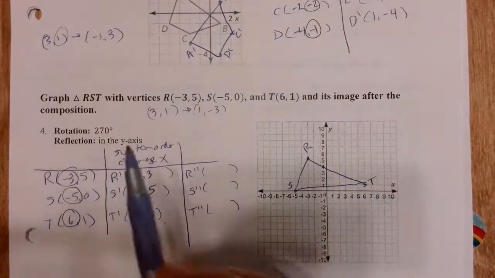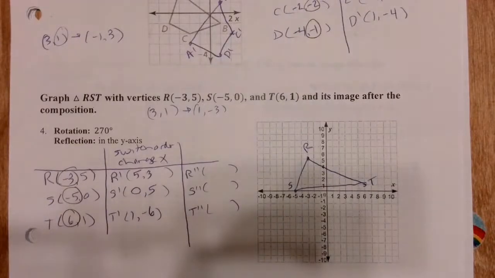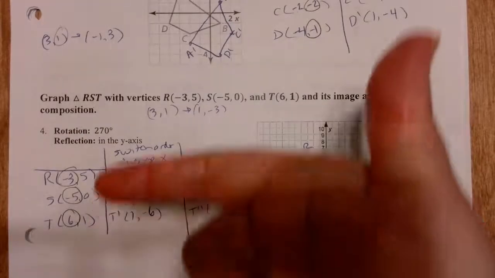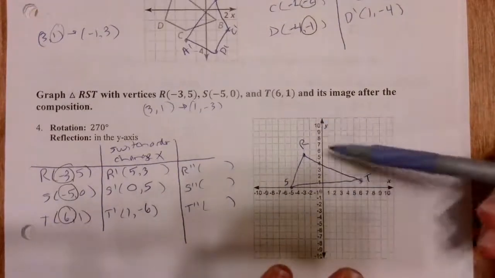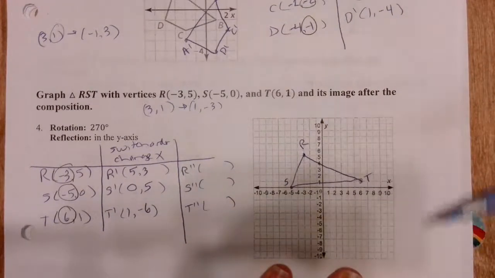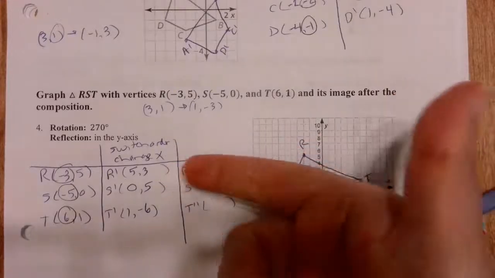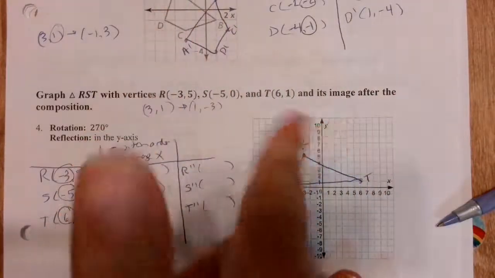We need the rule for the reflection in the y-axis. So, think of your triangle again. Which axis is the y? The y-axis is the vertical. So we're going to take our triangle and flip it across.